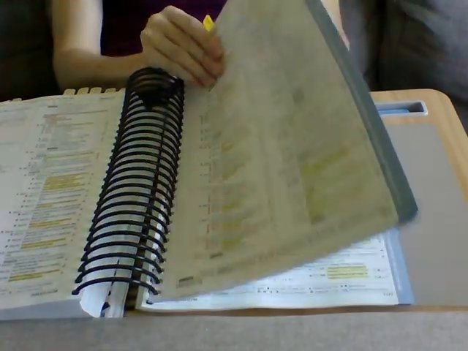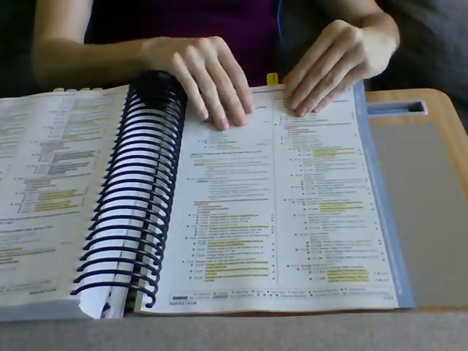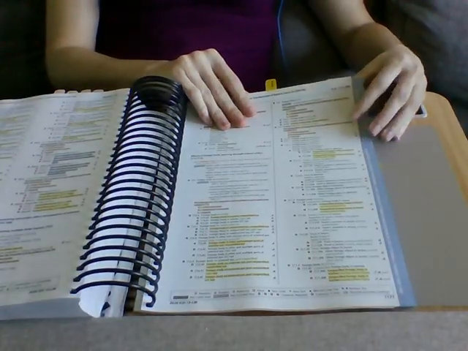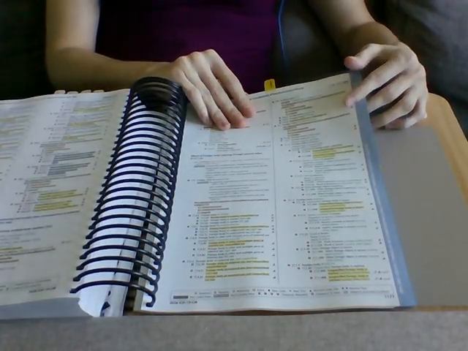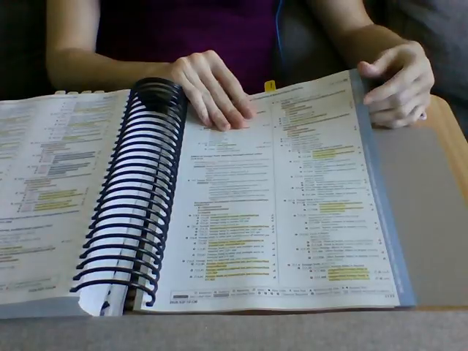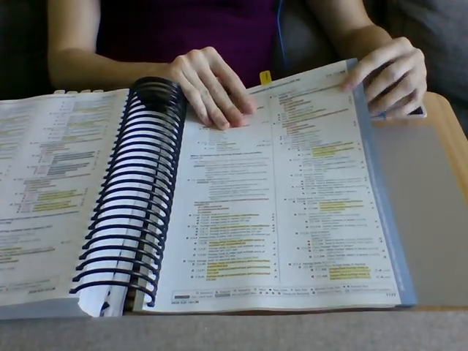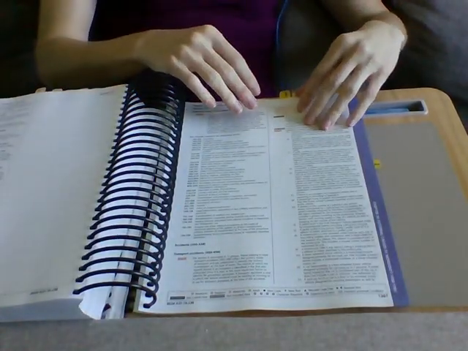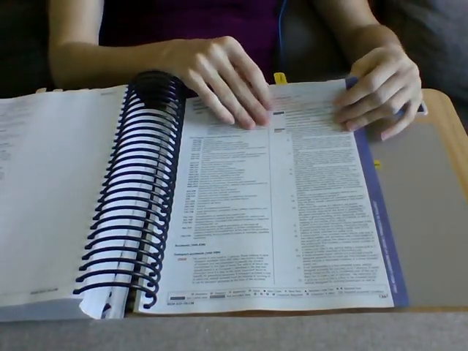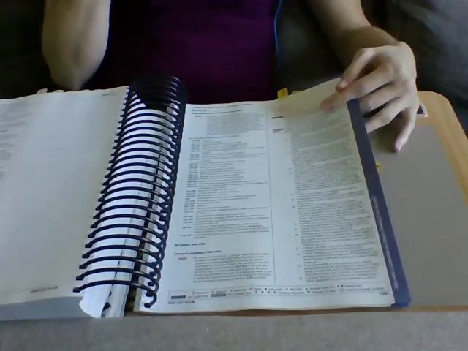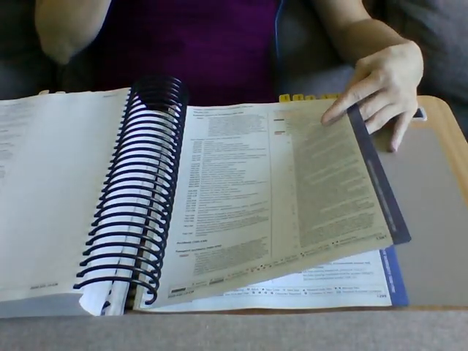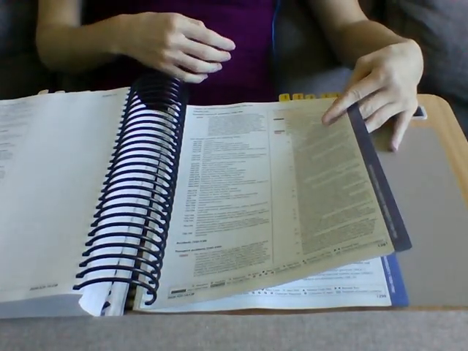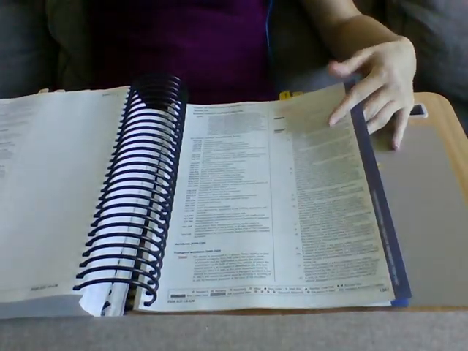T as in Tango, 1177. V, your V codes. V as in Victor. Page 1261.